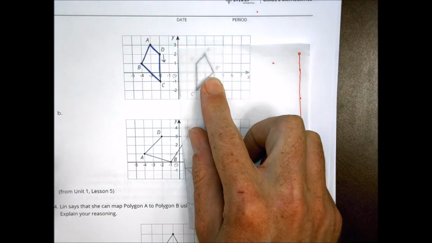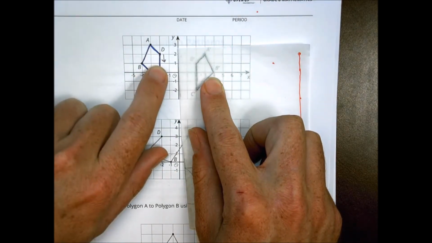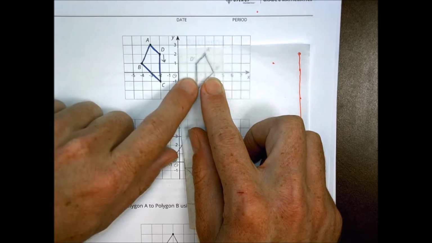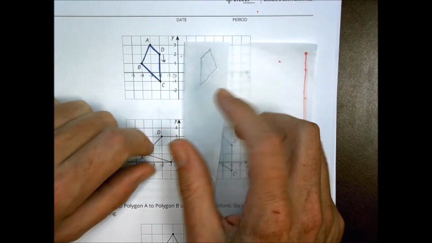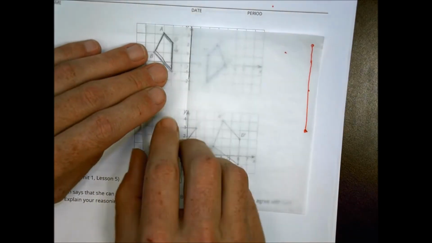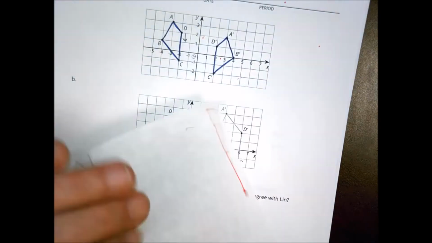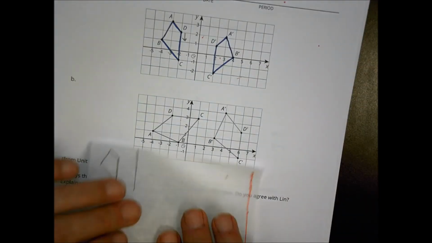So for the first one, to go from here to here, I can translate down 1 and then reflect over the y-axis. That would work out just fine. Or you could reflect first, if you chose to do that. You could reflect first and then translate down 1. Up to you. For letter choice B, a little different shape here.